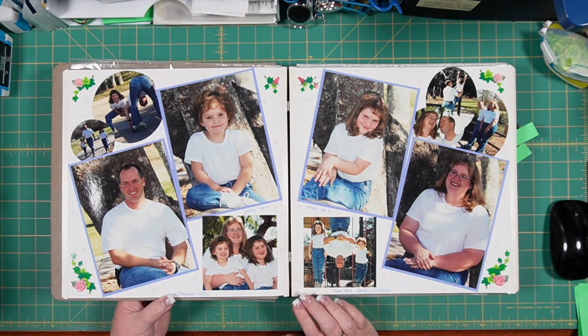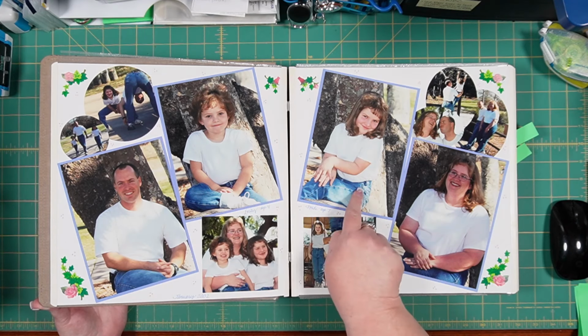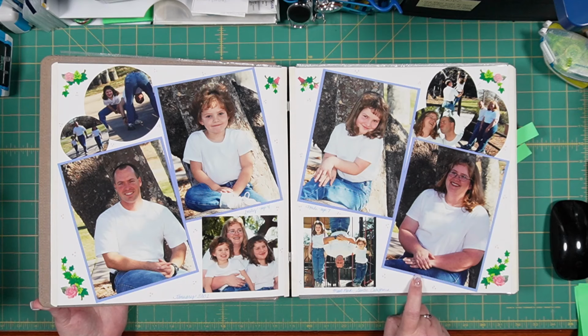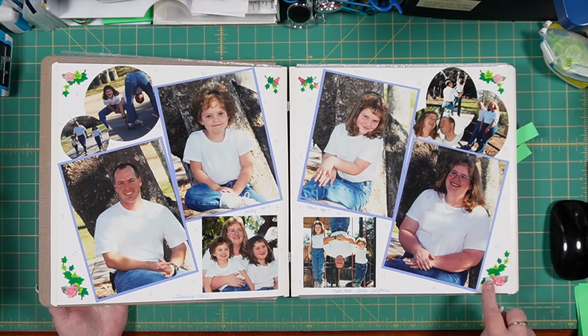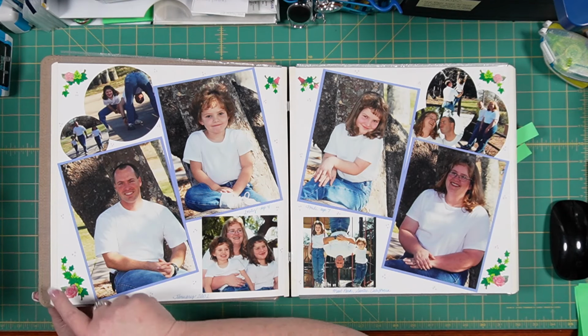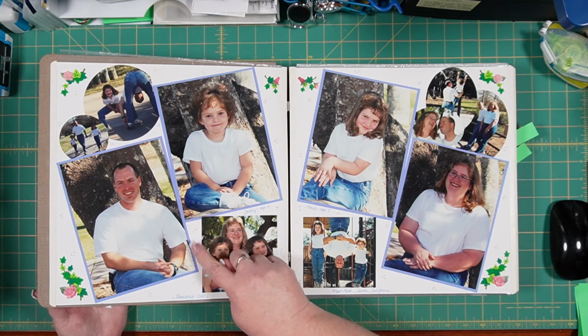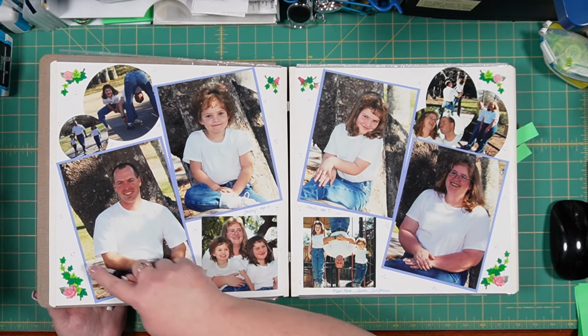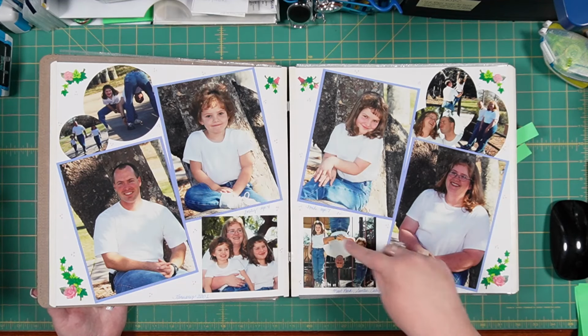These two pages have no background paper, as you can see. It's just on a blank, naked white page. I matted the main 5x7 photographs in blue cardstock to kind of match the blue jeans that we were all wearing. And then I added some Mrs. Grossman's ivy and rose stickers to the corners just to give it a little bit of color since we were at the park. And I used a pink fine pen and drew in these clusters of 3 little open circles all over.